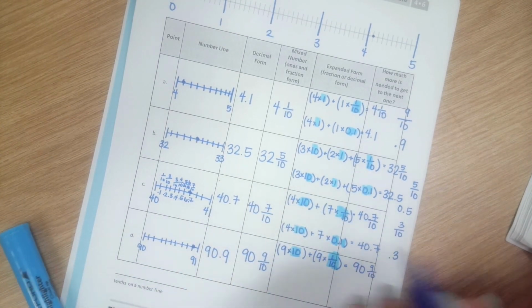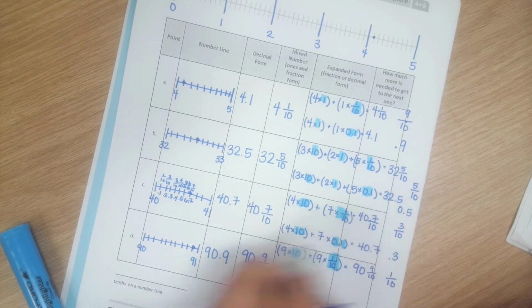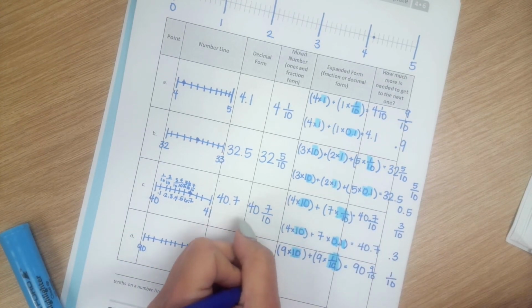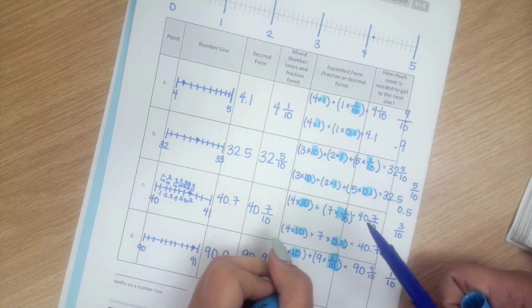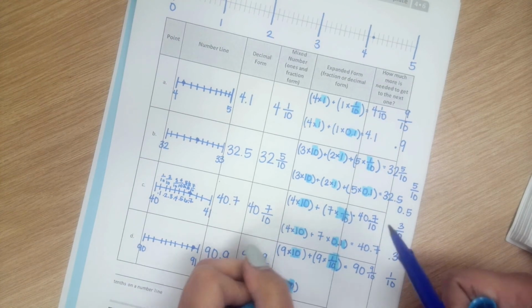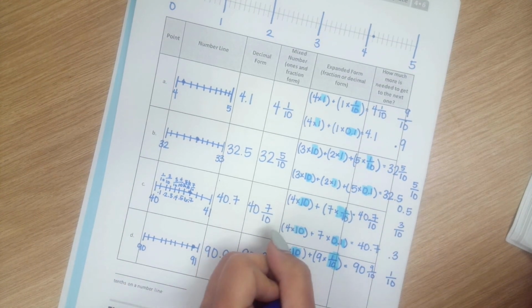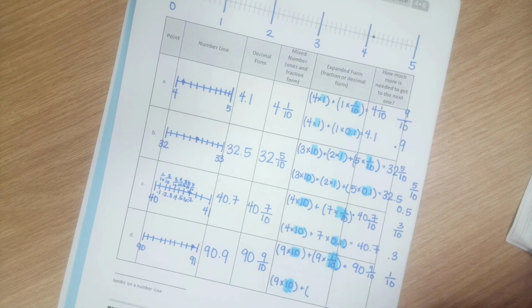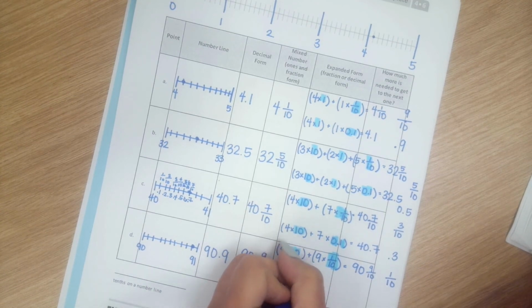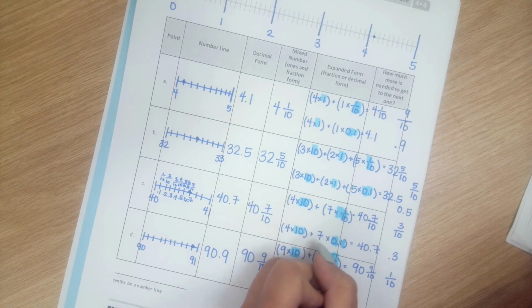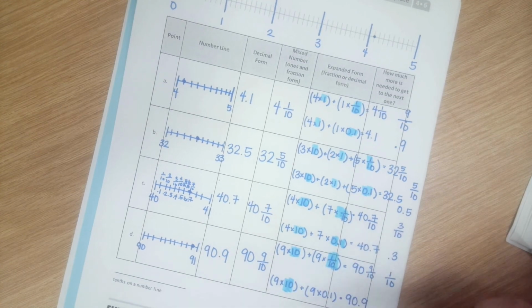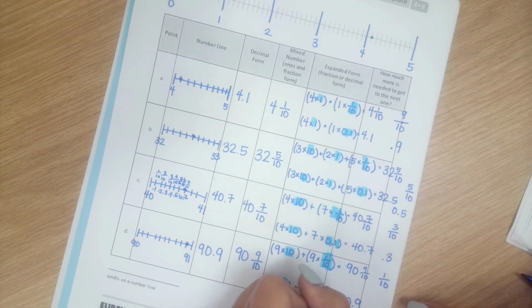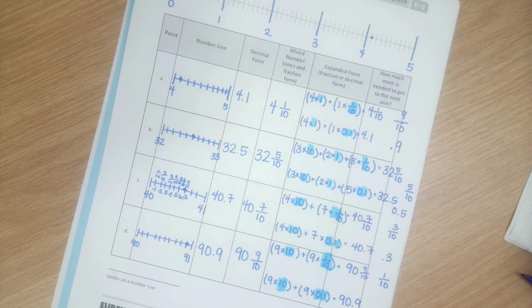We already kind of talked about how that is 1/10 away from the whole. So when I think about this as a fraction, I always have 9 times 10, right? Then I have 9 times 1/10, which can be represented as 1/10 or 0.1, and that gets me 90.9, which is 1/10 away from the next whole, the next one.